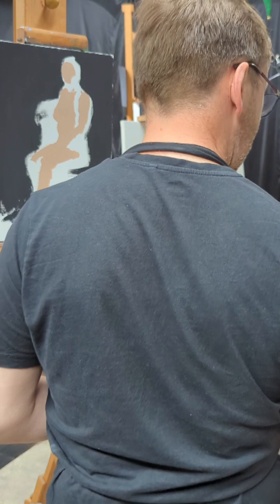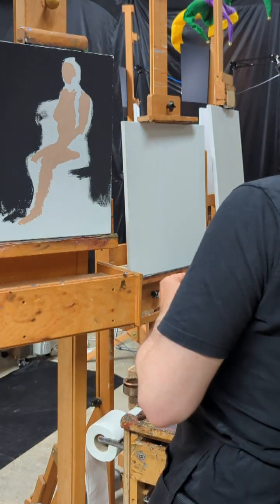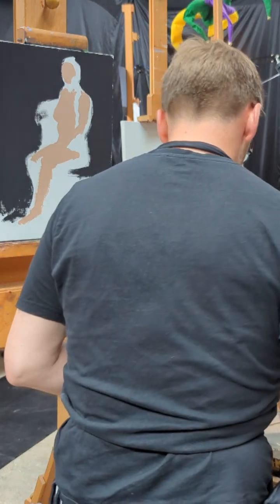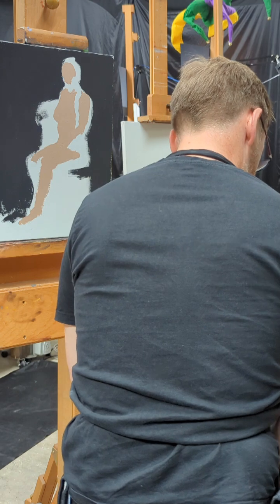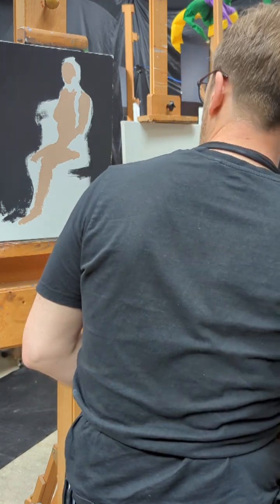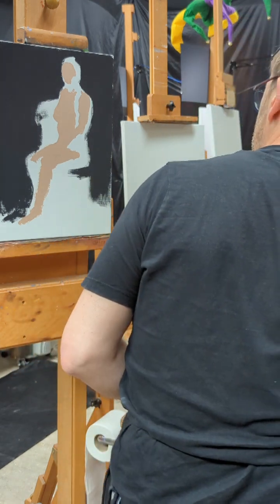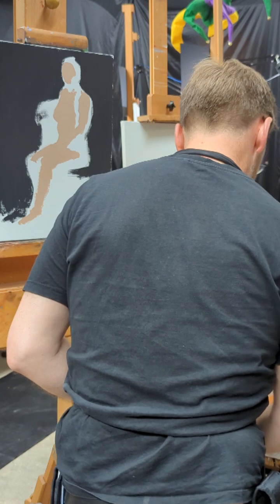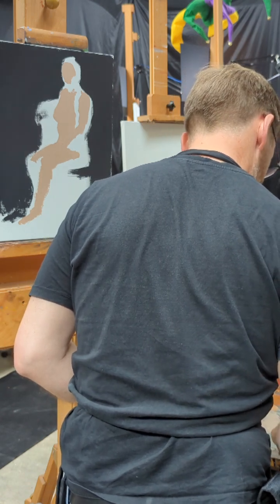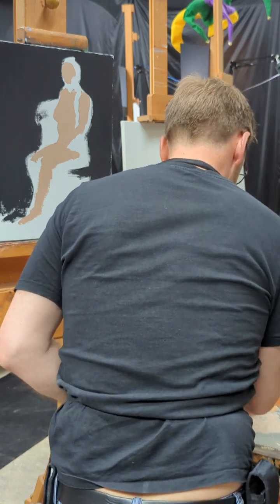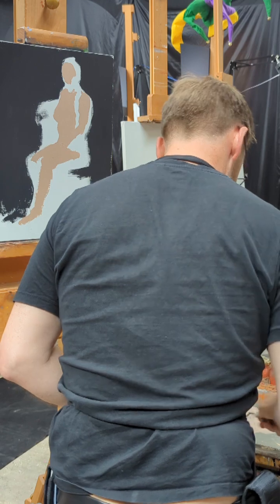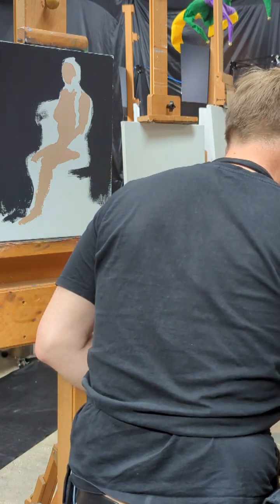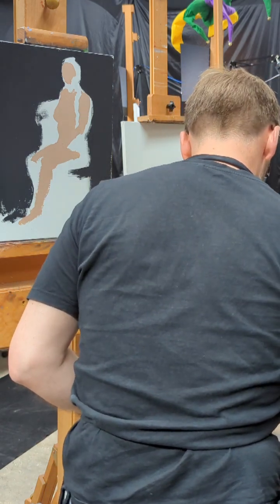So I have two colours now, and I need a third, which is a shadow grey. So I'm going to take all of this and some black.